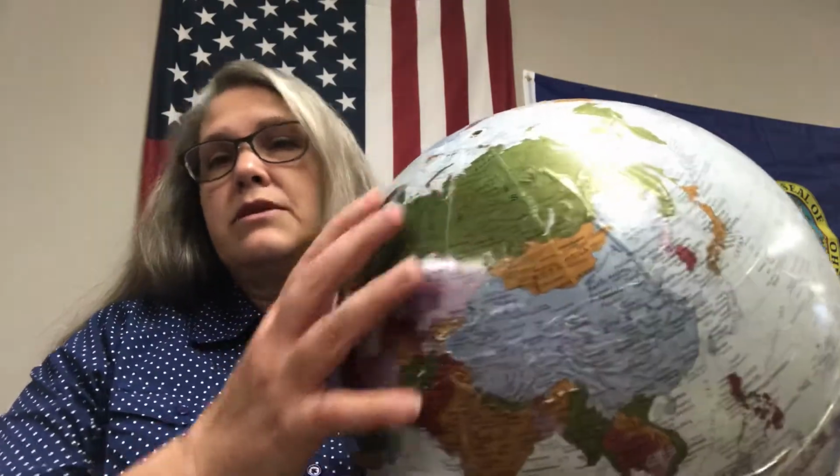Now on this globe, it shows all of the different countries, different colors. The countries aren't really those colors. Like if you went, this country is Russia. If you went there, the dirt would not be green. Here they would not be blue. So that just has different colors so you can tell where the different countries are.